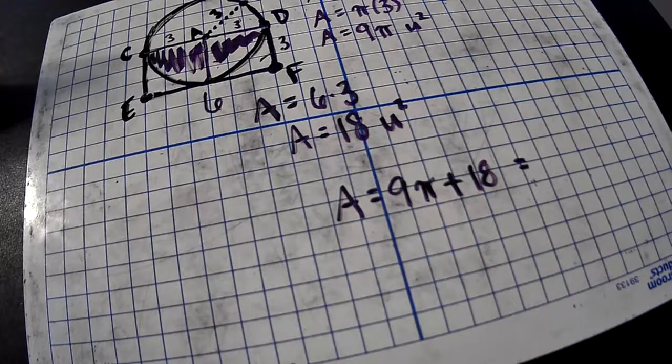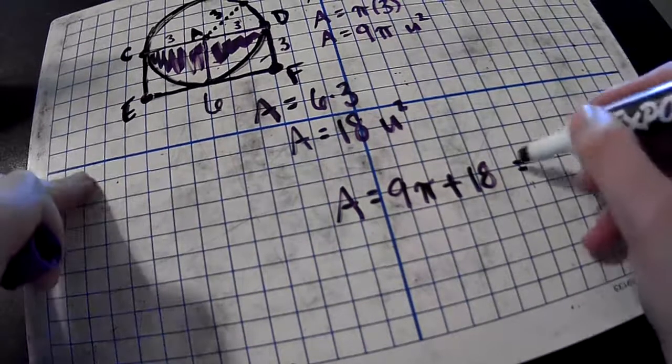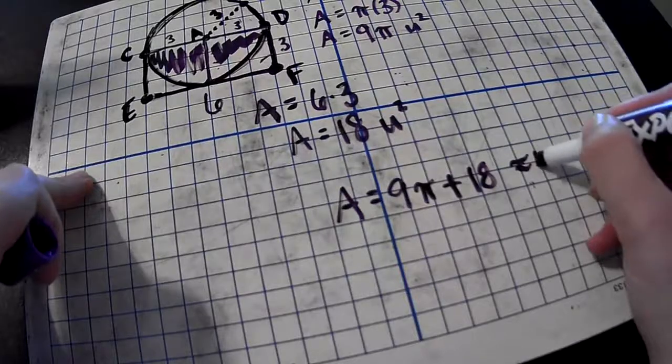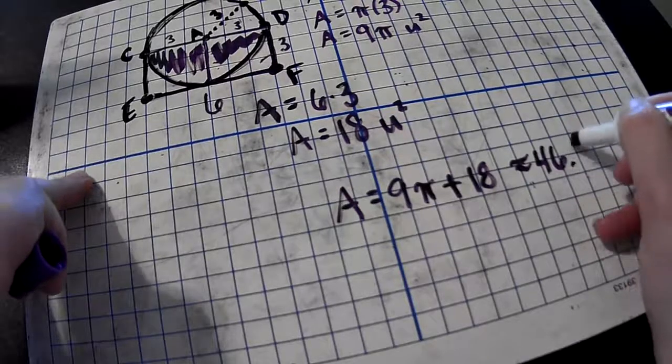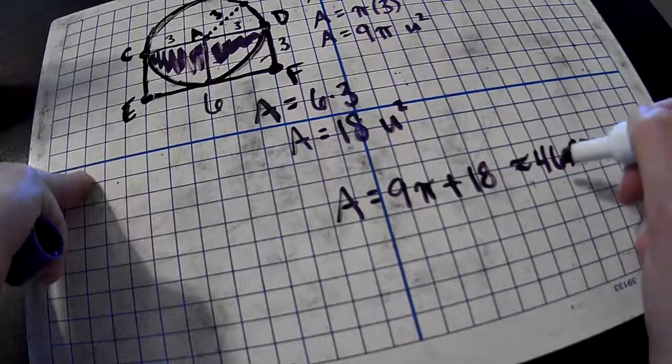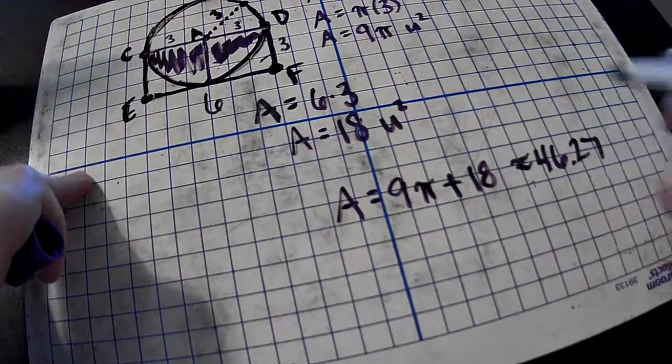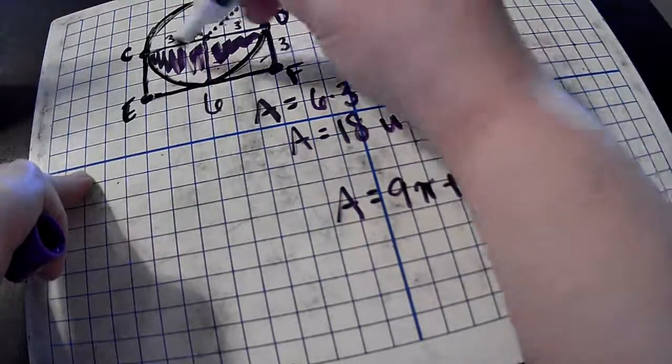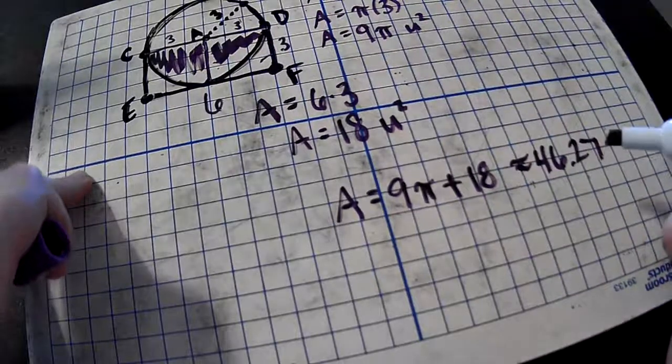Let's see, 9 times pi, plus 18, equals approximately 46.27.